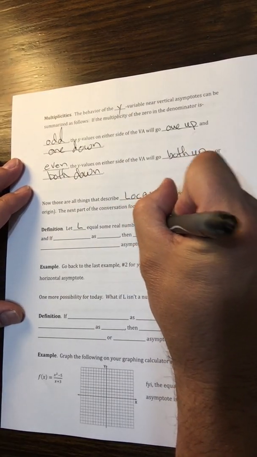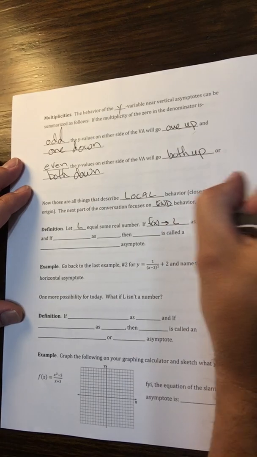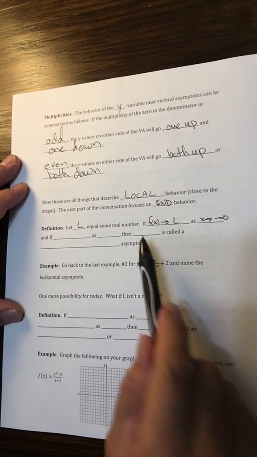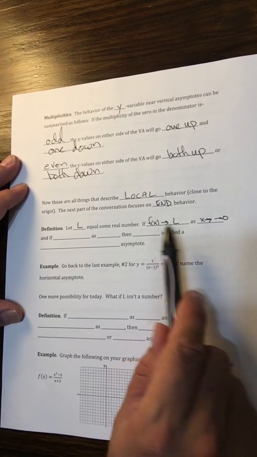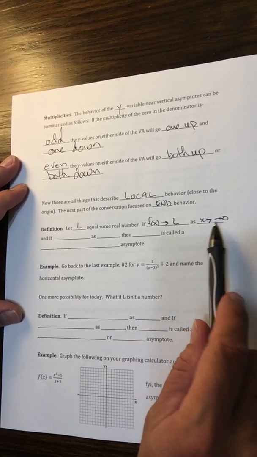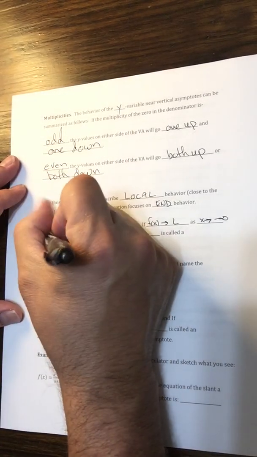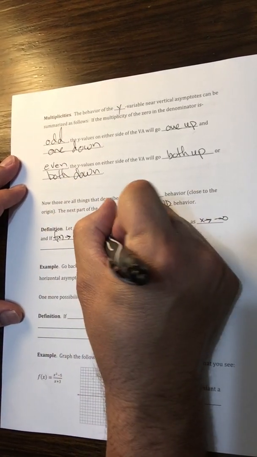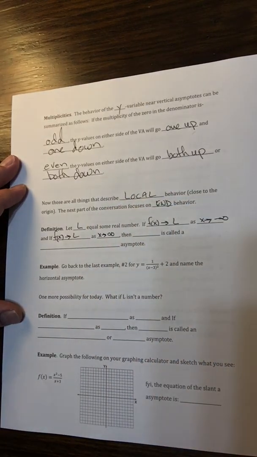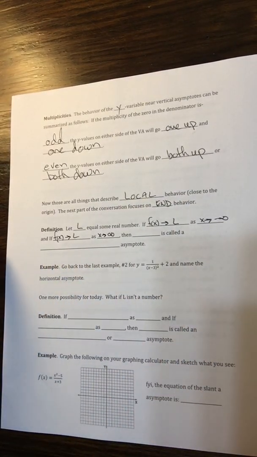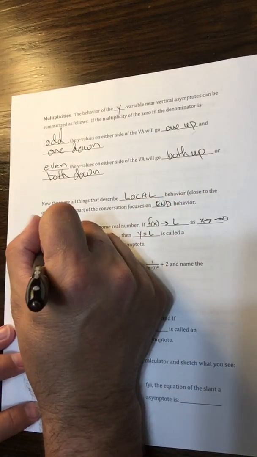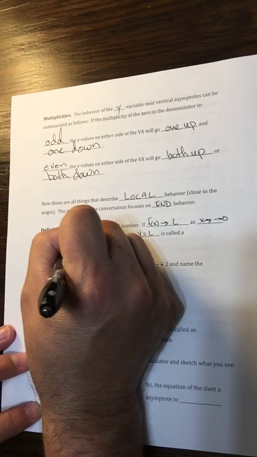If f of x approaches L as x approaches negative infinity, and if f of x approaches L as x approaches positive infinity, so if I go left or right, the y values are approaching some number, then y equals L is called a horizontal asymptote.